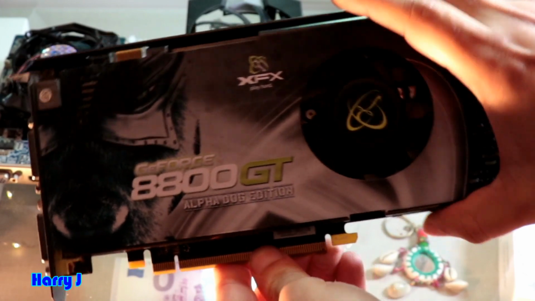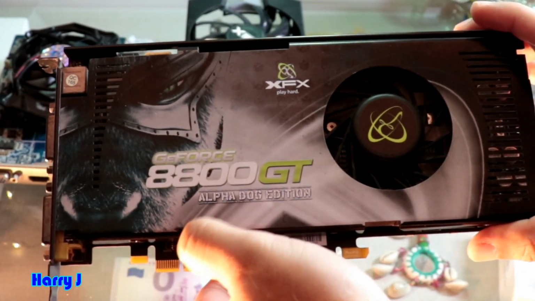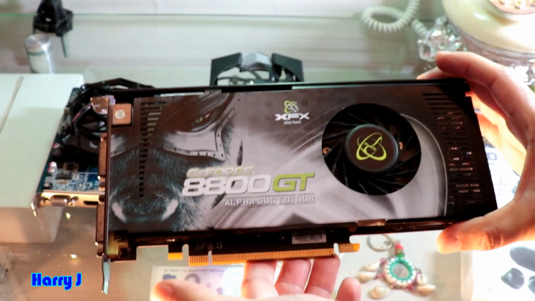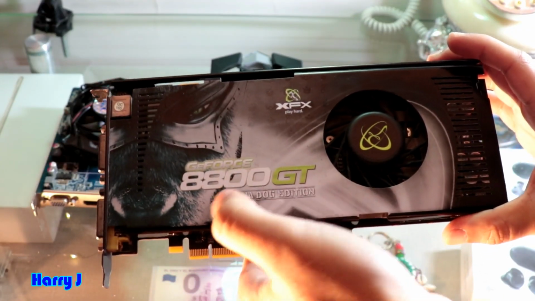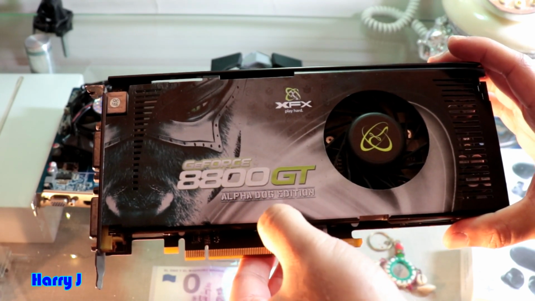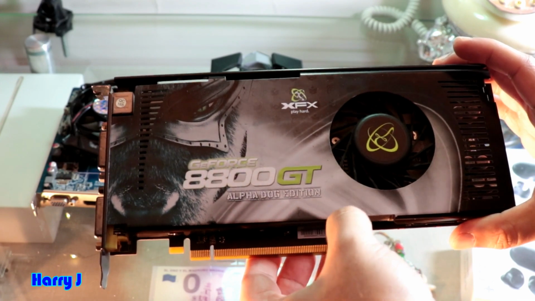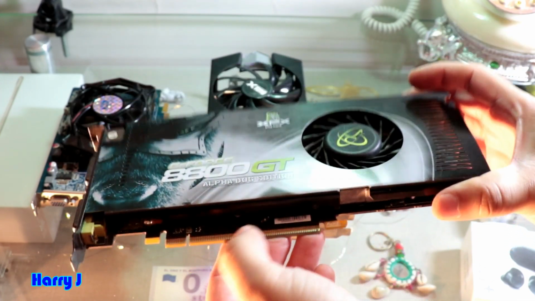As you can see, this is bigger than the other one. This is GeForce 800 GT. Could be from a different brand, but normally from Nvidia. This is the FXX Nvidia GeForce 880 GT Alpha Dog edition. So opposite to God edition, whatever.